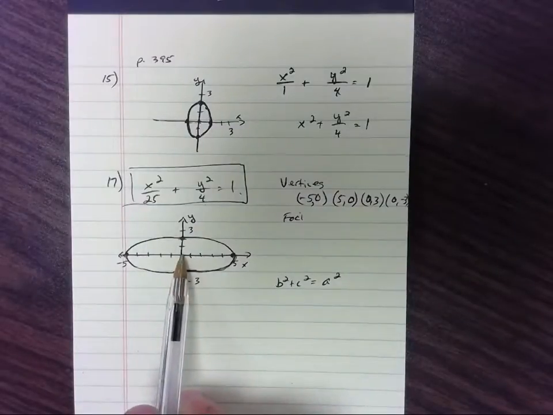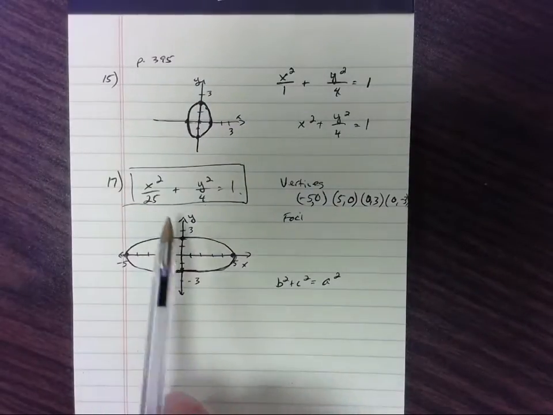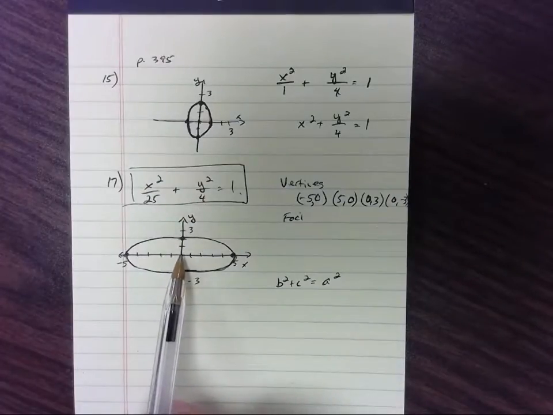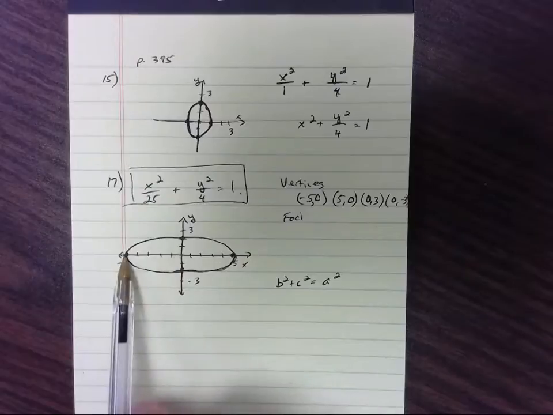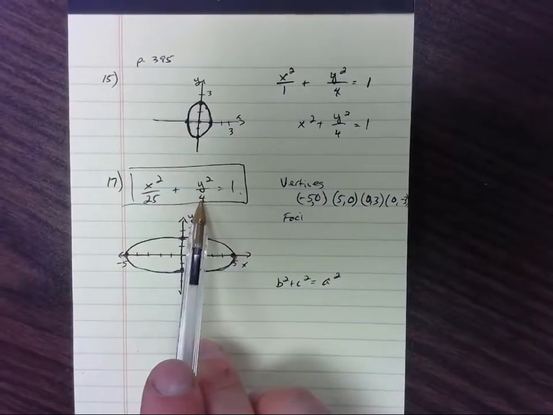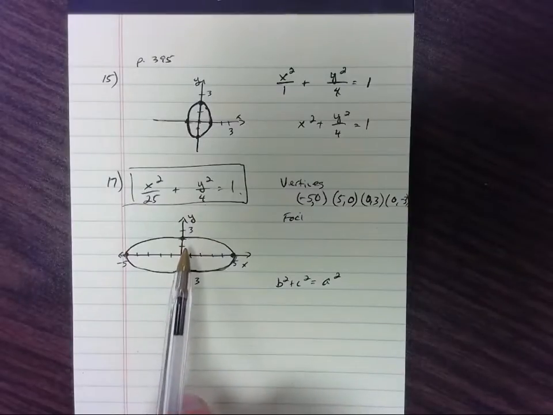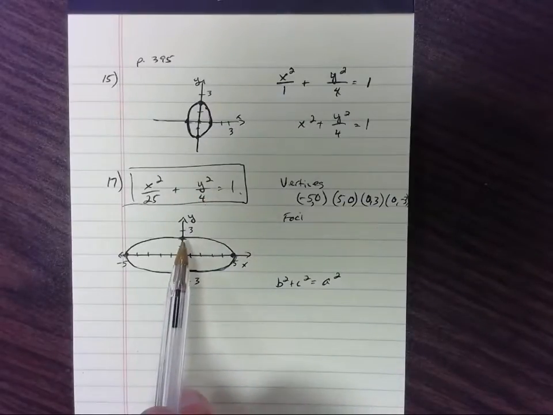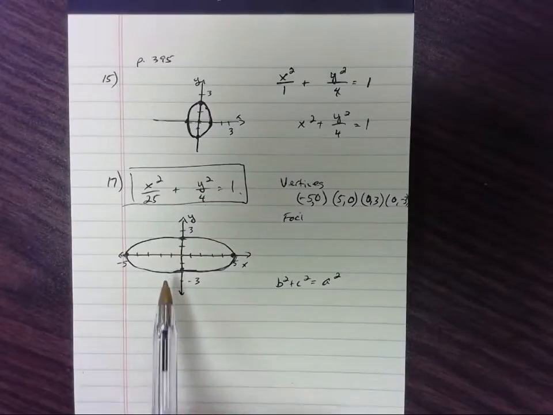So from the center, we know it's centered at the origin because there's nothing in parentheses here. So centered at the origin, and then we go 5 in either direction and put a point. For y squared, the square root of 4 is 2, so we're going to go a distance of 2 in either direction away from the center along the y-axis. And that's enough to draw the ellipse, so that's a graph of it.